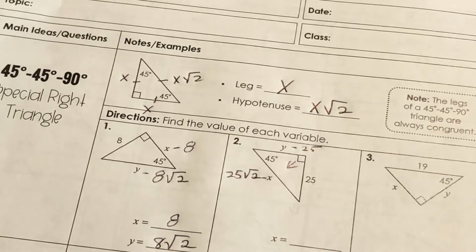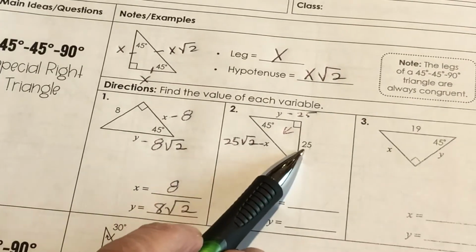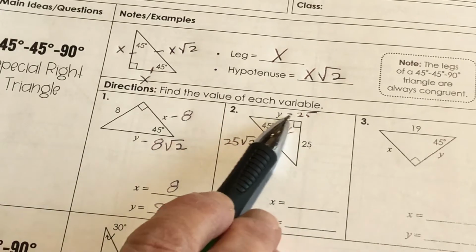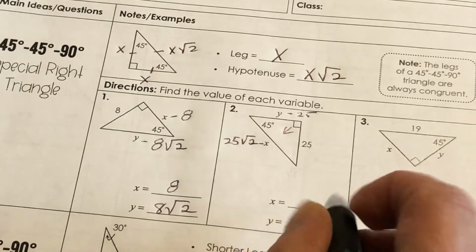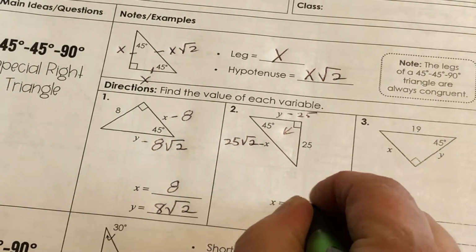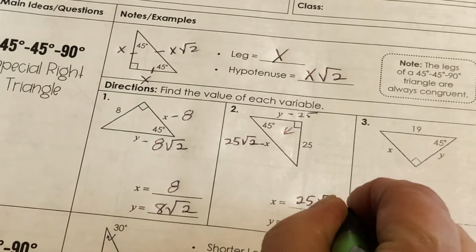So let's take a look here. We've got to be careful because sometimes they try to trick you. Here I see that the other leg is Y. So Y is 25, and X is 25 square root of 2.